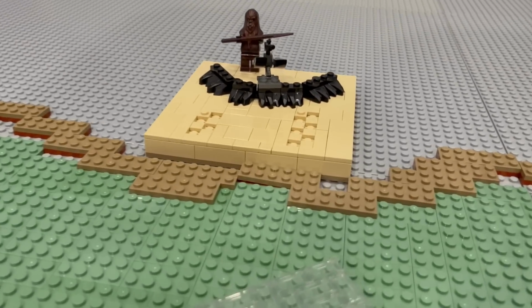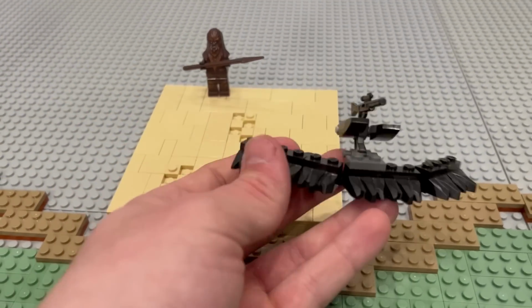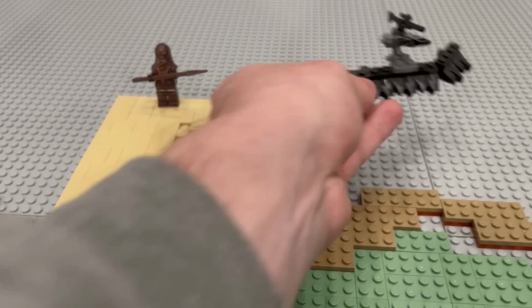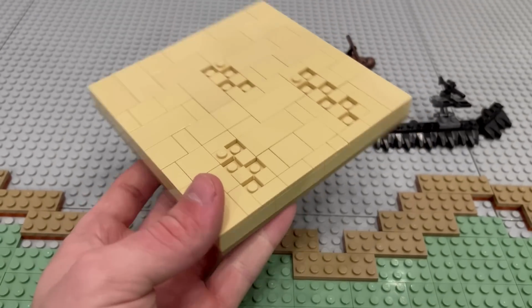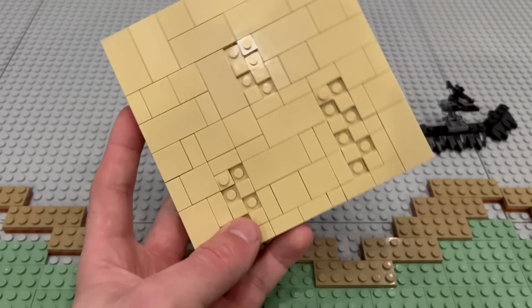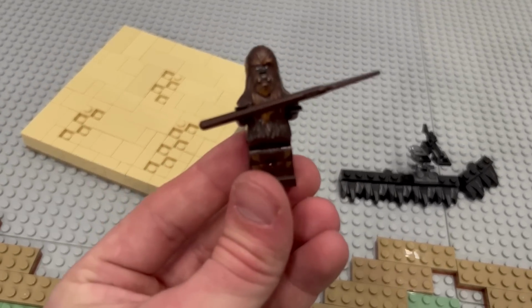Oh, and I added a little baby build, not what I'm gonna be using. This came in the little AT-RT set, the 20th anniversary, and a little build here of what the beach will look like, but very basic, and just sitting there with a Wookiee as well, ready to go into battle.